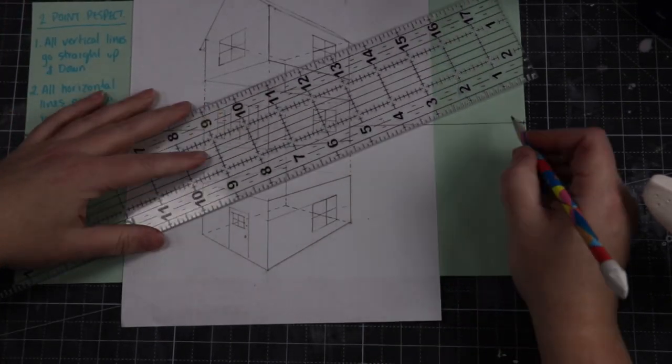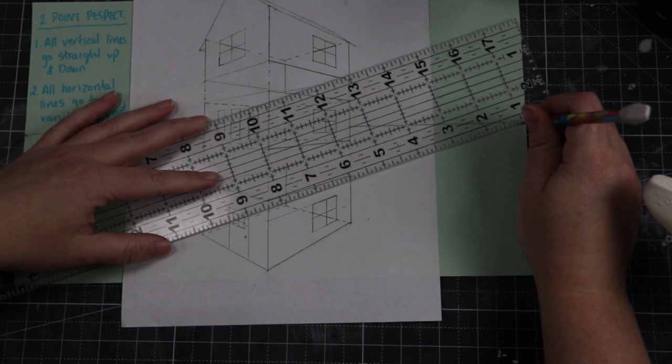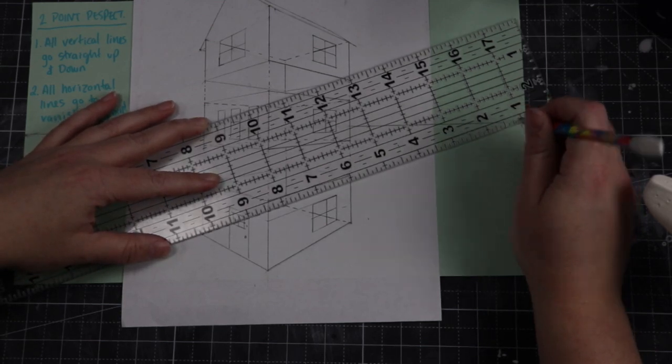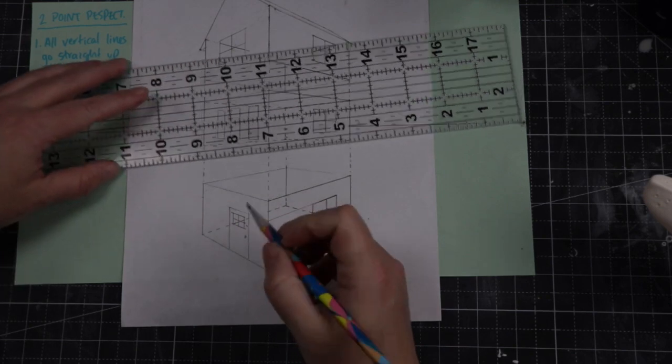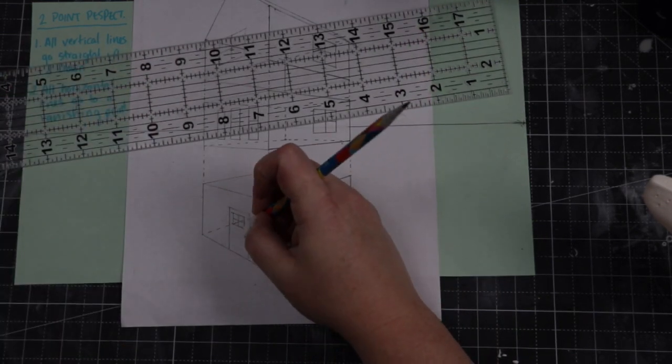Now where that window is, I can see the back corner of my wall, so I'm going to make a solid line inside of there. Clean it all up.